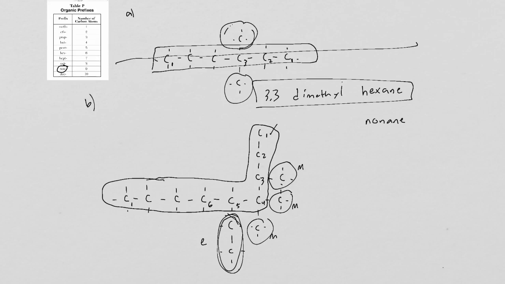Let's do the methyls first, and then we'll do the ethyl. Right? So there's 3 methyls. So instead of calling it dimethyl, we're going to change it to trimethyl. If there's 4 of them, it's tetra. Okay, so it's trimethyl, and I put the numbers for them. So they're located at 3, and 2 of them are located on the 4th carbon.